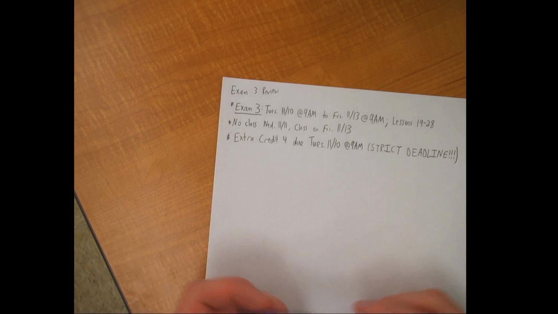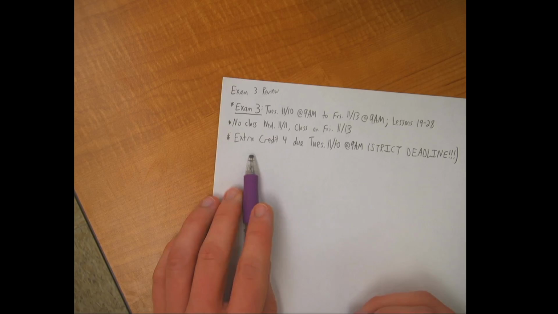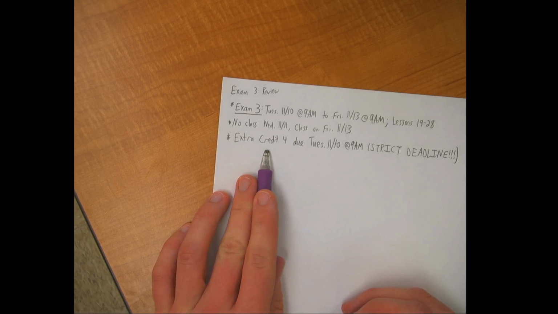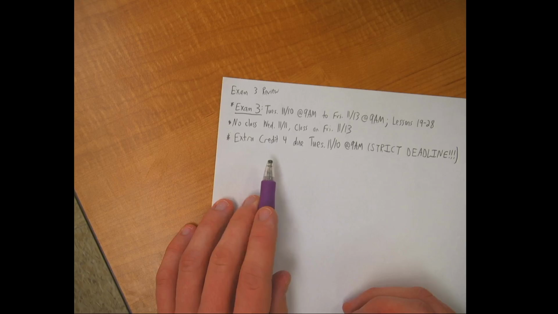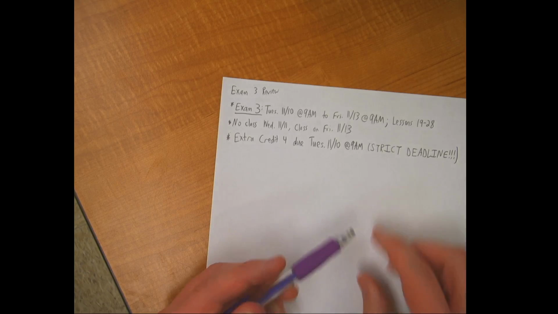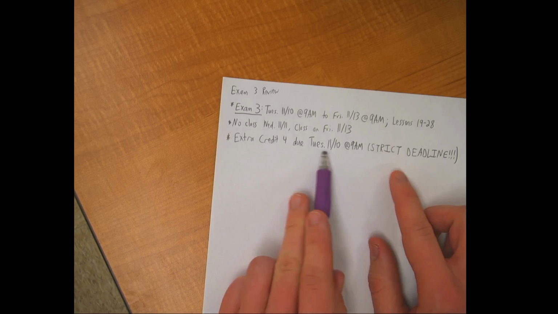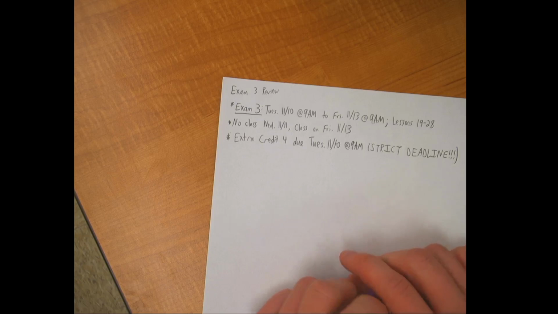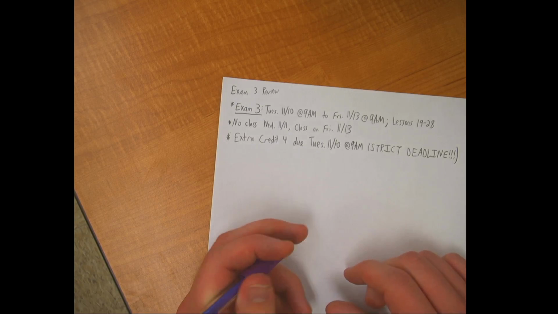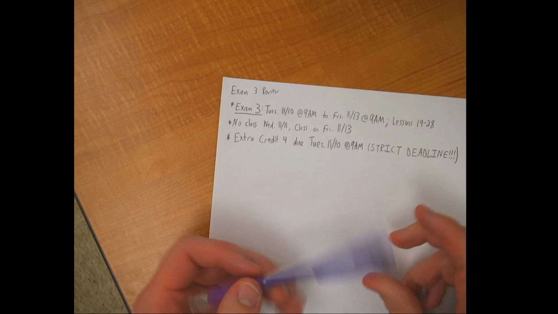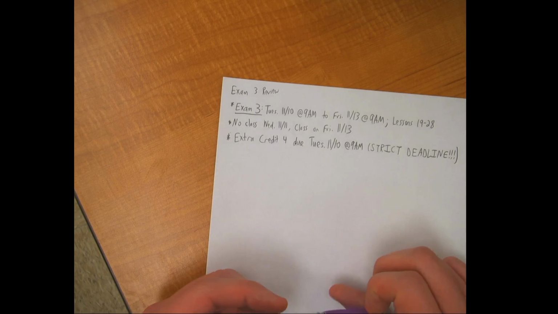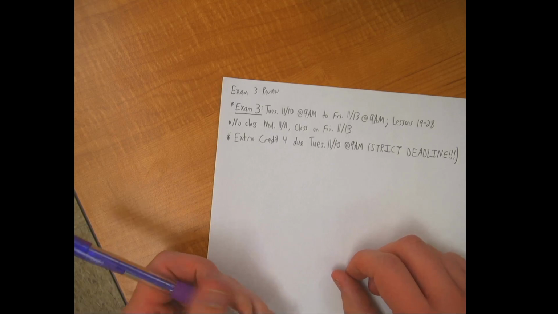And then extra credit 4 will be due Tuesday, basically tomorrow at 9 a.m. Keep in mind, extra credit 4 was sent via email, so please make sure to check that from last week. I will be strict about this deadline. If I see something at 9:01 a.m. on Tuesday, it's not going to get accepted. So just keep that in mind when you're doing the extra credit. Okay?